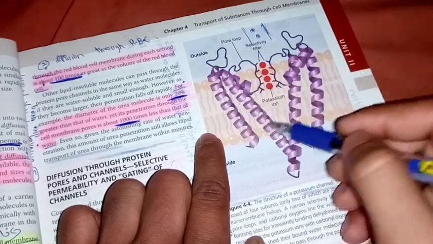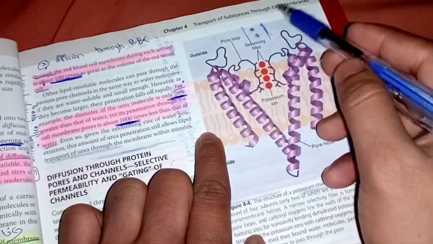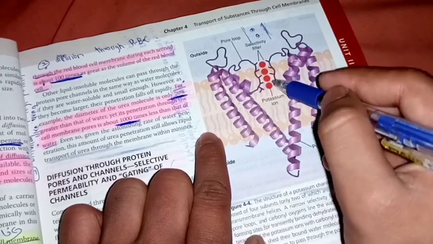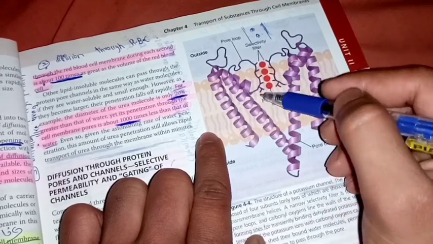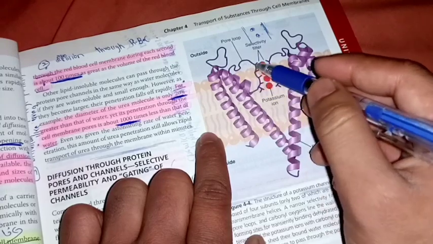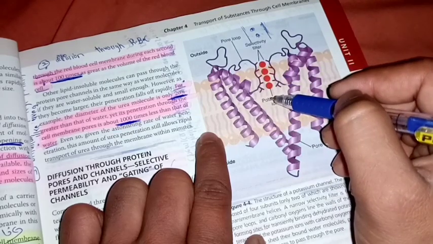So that's why this potassium channel excludes sodium and permits the diffusion of potassium. That's why the potassium channels are highly selective, about 1,000 times more permeable to potassium as compared to sodium. So this was the potassium channel.